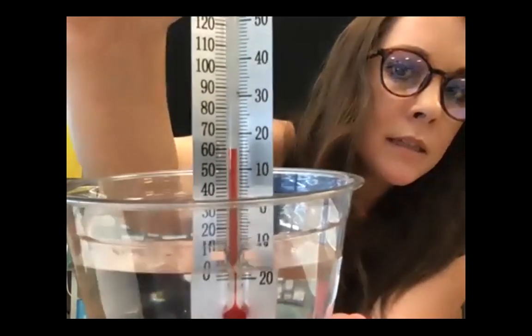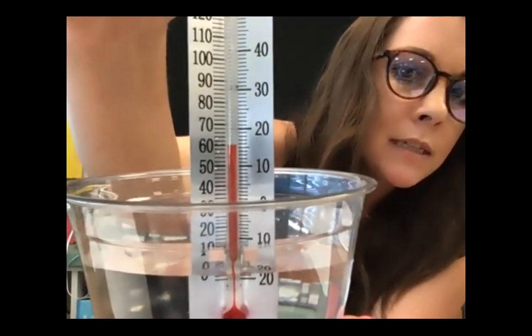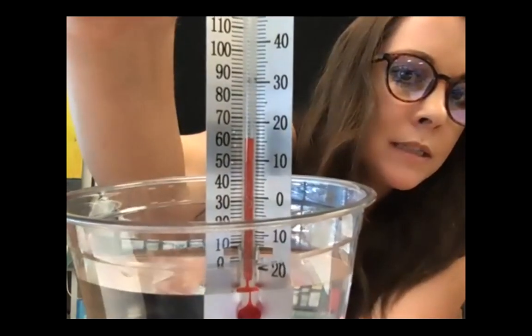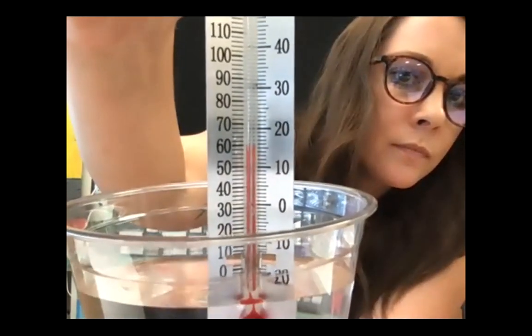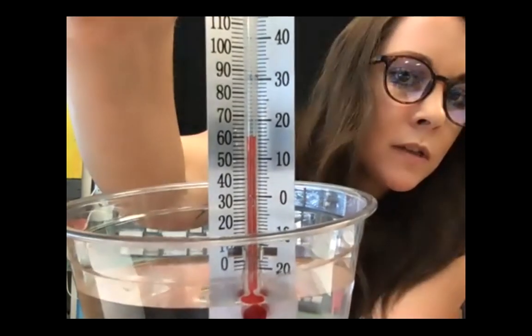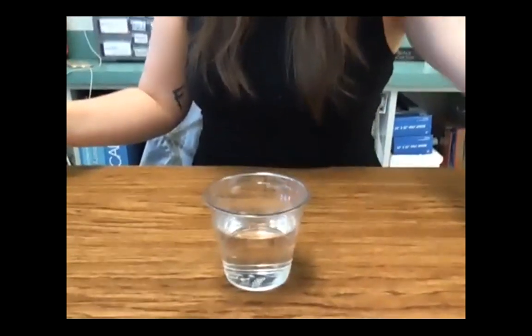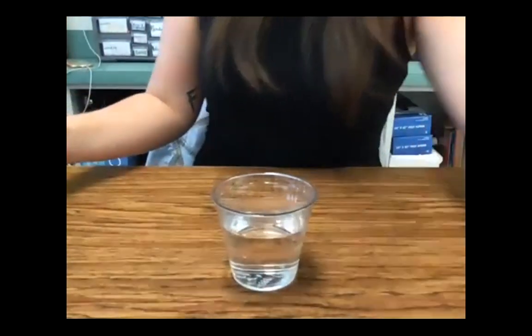Oh, it looks like it has gone up a little bit now, maybe to about 16. Start counting at 10. You can count by ones. And the top of the red line is about 16 degrees Celsius. Does everybody see how I got that? All right. So that was the cold water. We're going to do this again together with the room temperature water. It hasn't been heated up or cooled off.